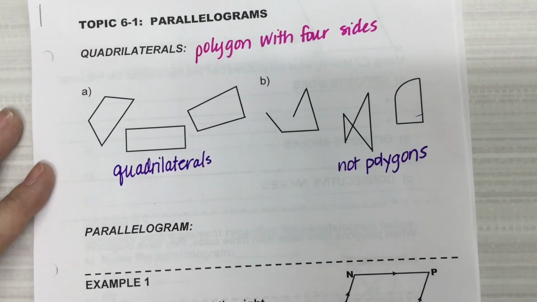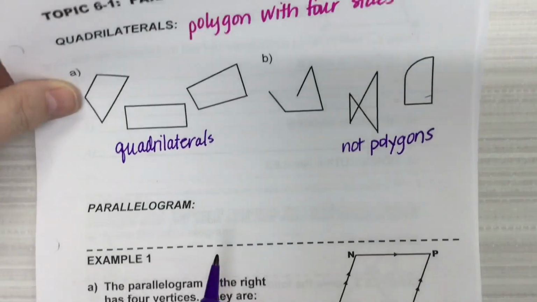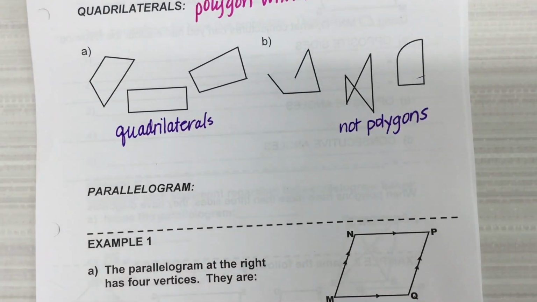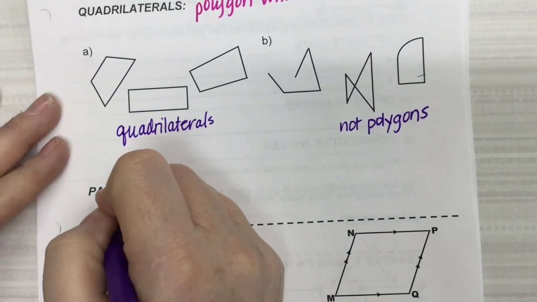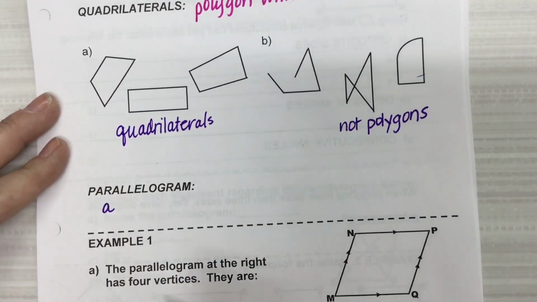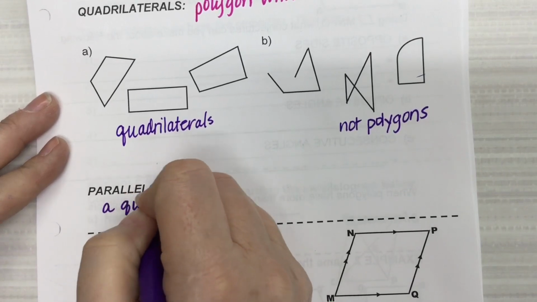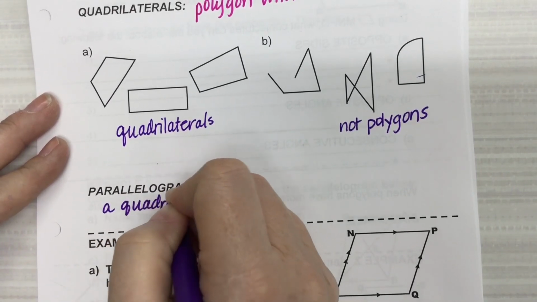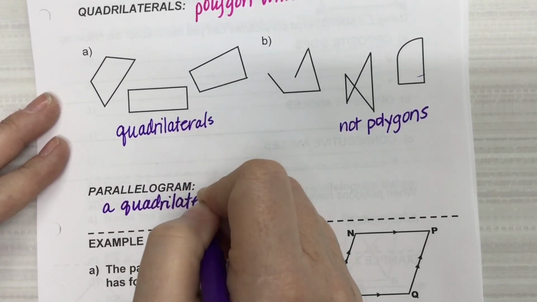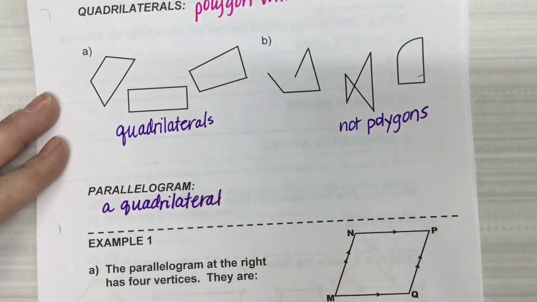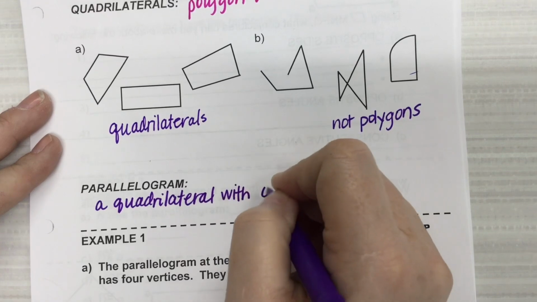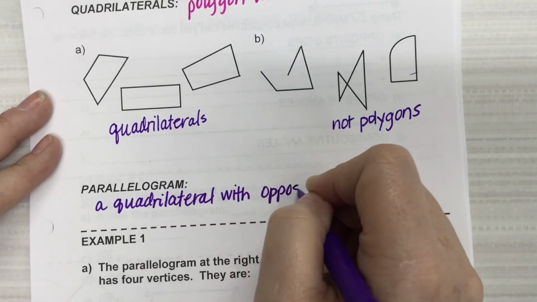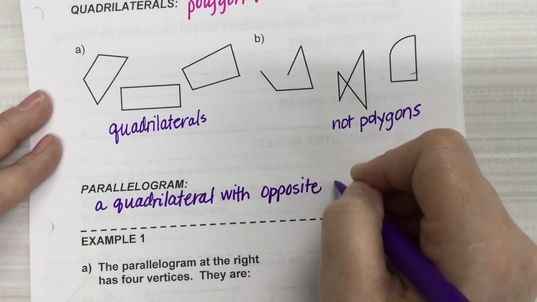Okay, now a type of quadrilateral that we're going to talk about first is a parallelogram. Well, what is a parallelogram? A parallelogram is not just a polygon, but a quadrilateral. So it has to have four sides with both sets of opposite sides parallel.